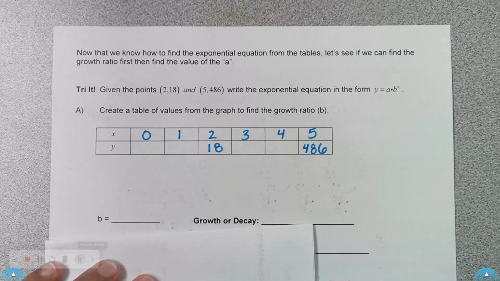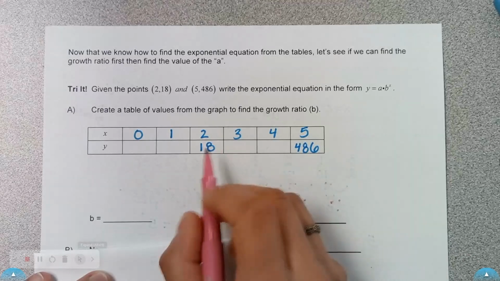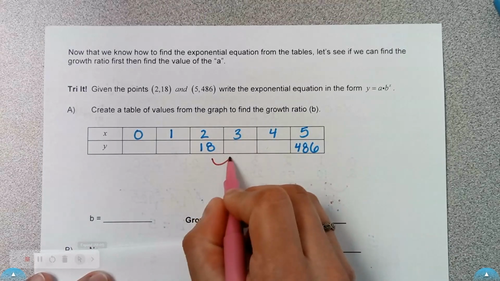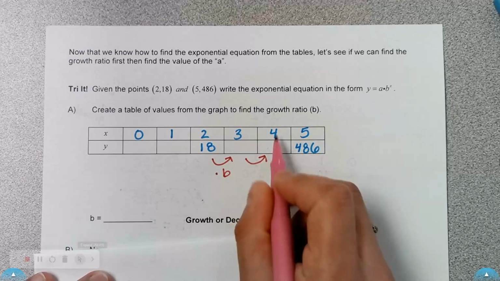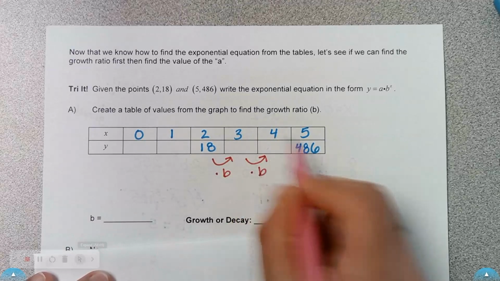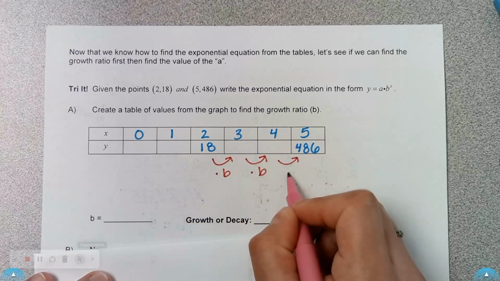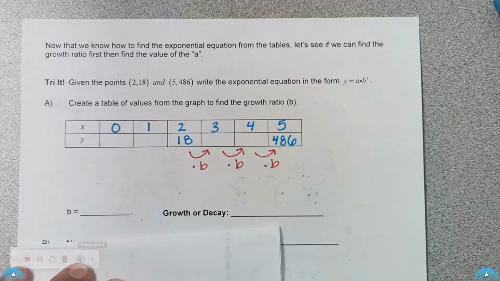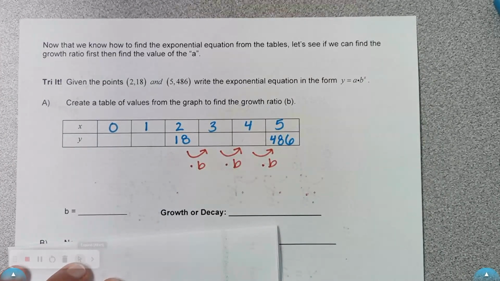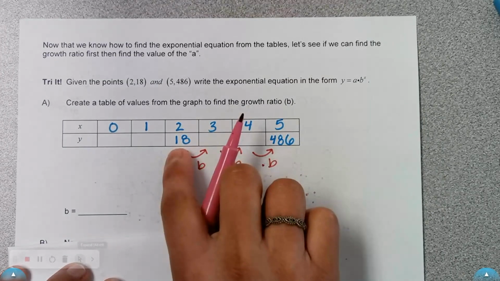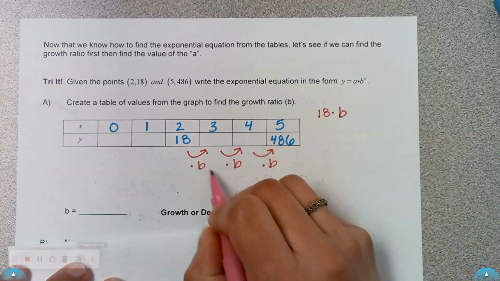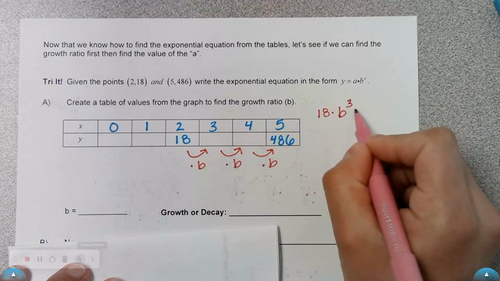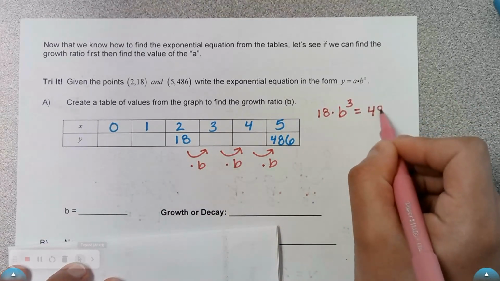And I'm going to do the same process that we did on the previous page to figure out what my b is. So I start at the 18, and if I want to get to the 3, where x is 3, I have to multiply by b. If I want to get to the x is 4, I have to multiply by b. And if I want to get to that 486, I have to multiply by b. So when you write your equation, think about where you're starting off. You're starting off at the 18. You have b, you have 1, 2, 3 of them, and you end up at the 486.